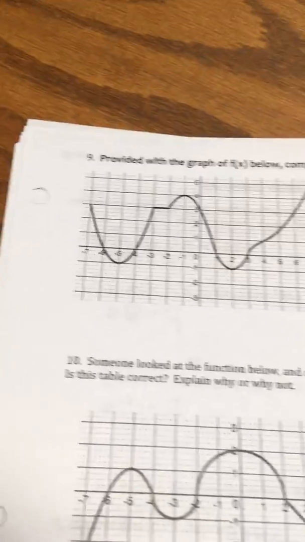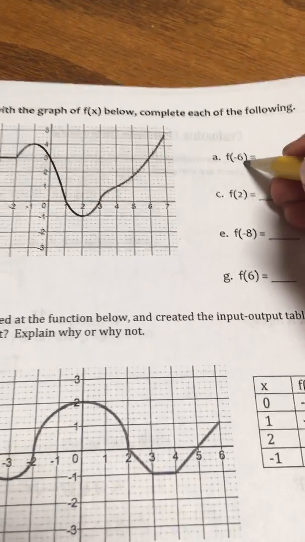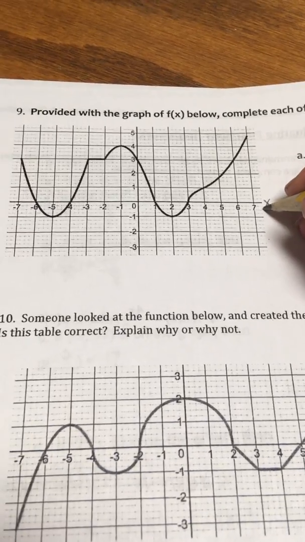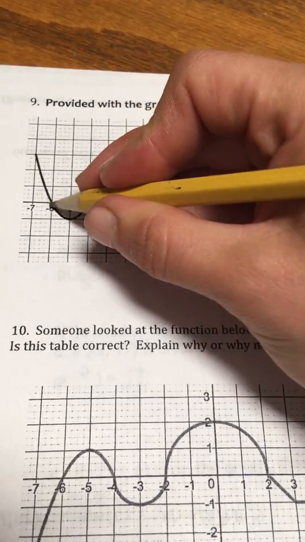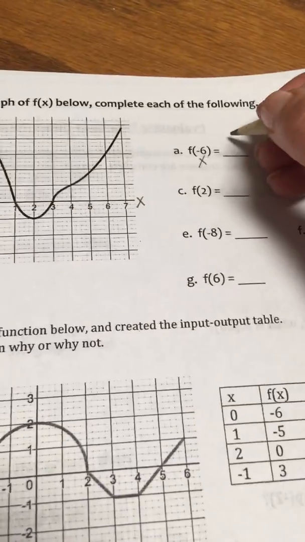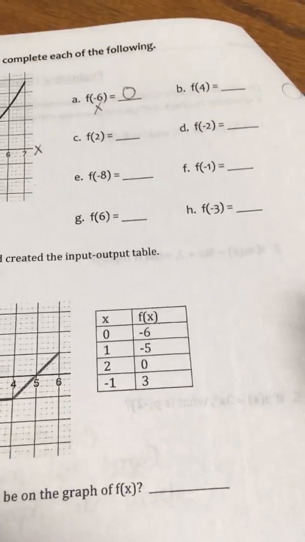And on page 18, this is basically what we just did. So for example, f of -6, you're looking when x is -6. Remember, this is your x-axis. When x is -6, it's right on the axis, so y is 0. It's not above or below at all. So see if you can fill those in.